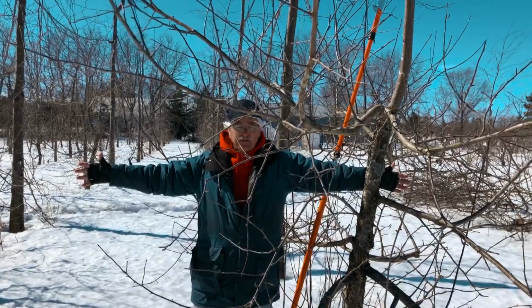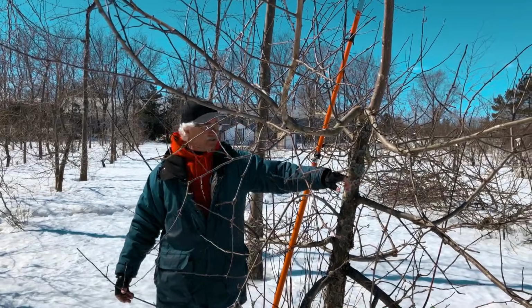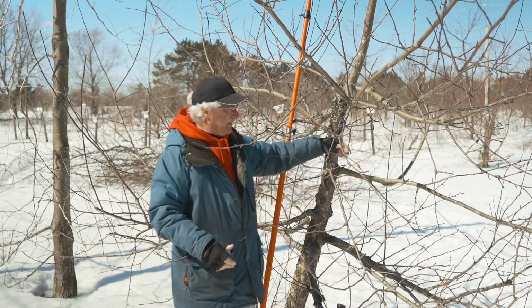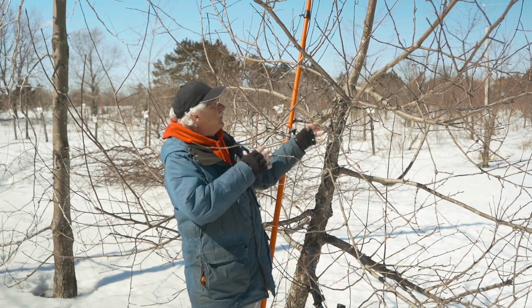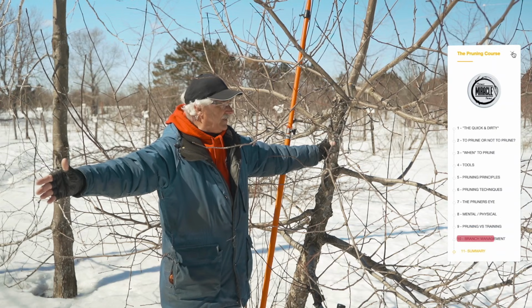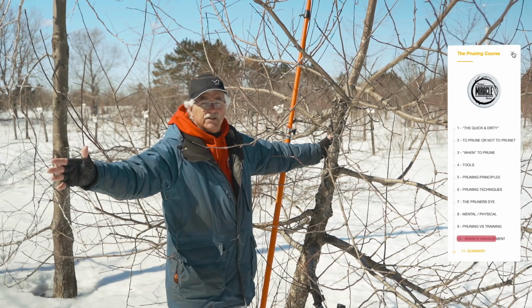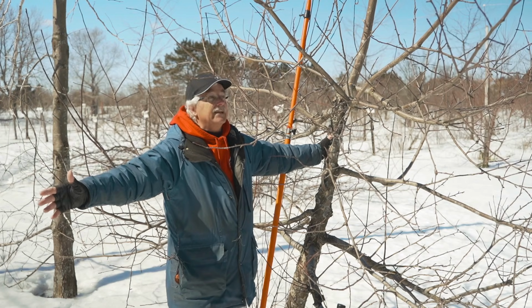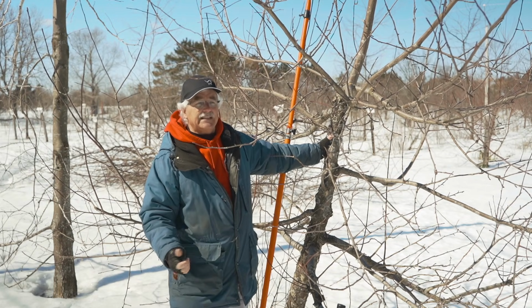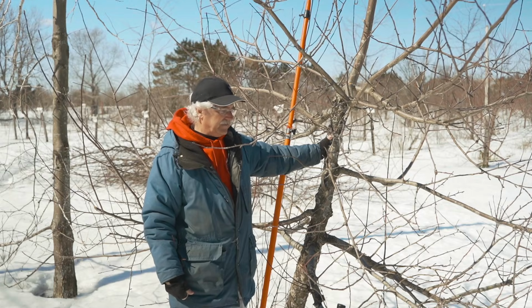You don't want to favor those branches. You don't want a branch growing from this trunk straight towards the other tree, and you don't want a branch growing from here straight out into the aisle. And we'll see examples of these, but those are the ones. If they're in that angle, then they are candidates for easy choice removal to get down to your 12 to 15 branches.